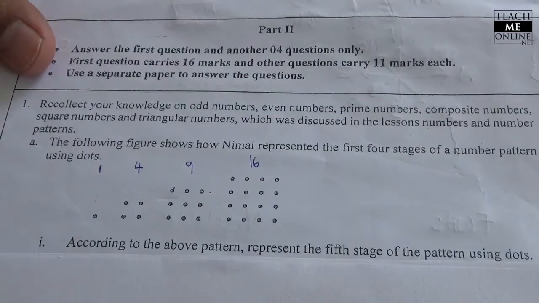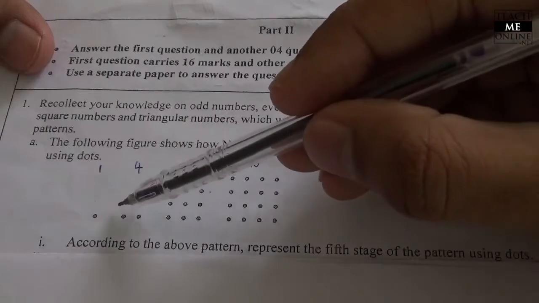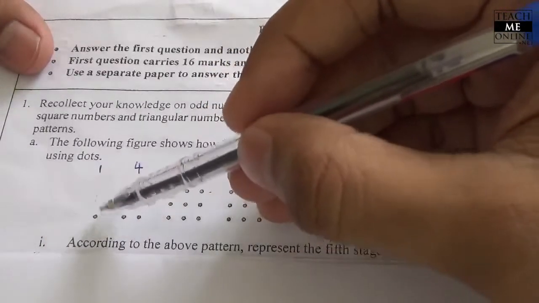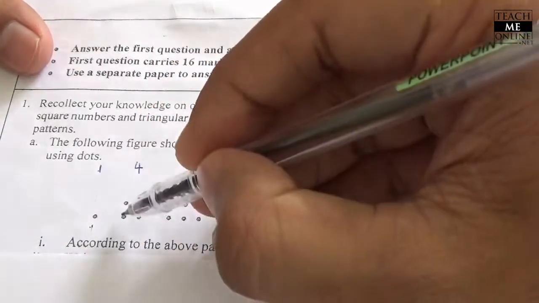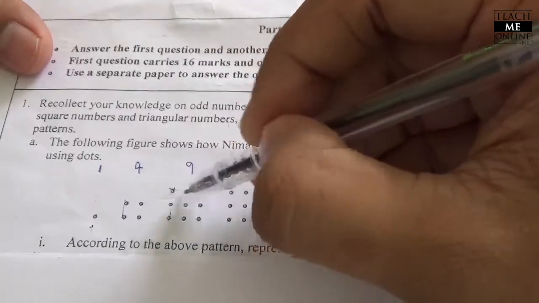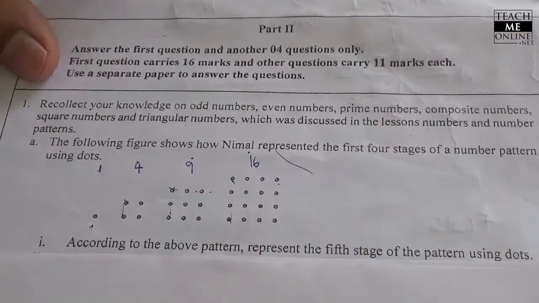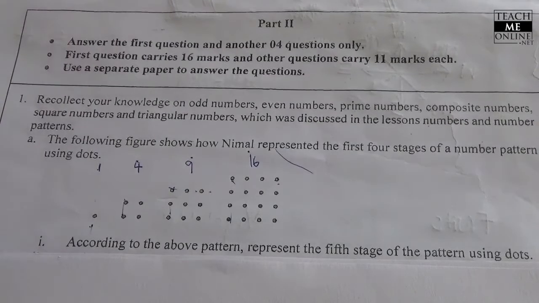And when you look at these patterns, the shape that comes to mind is a square shape in each case. You have a square shape. Even here, even though it's just 1 dot, we can consider it as 1 times 1 as 1. Here 2 times 2 as 4, 3 times 3 as 9, 4 times 4 is 16. Right. Part 1. According to the above pattern, represent the 5th stage of the pattern using dots.